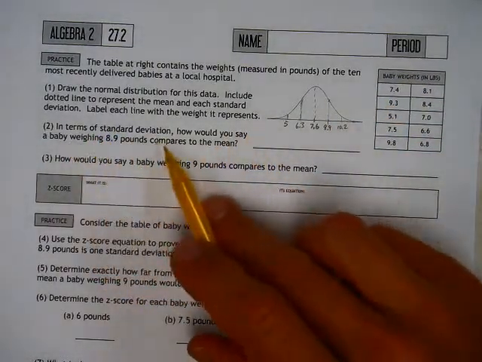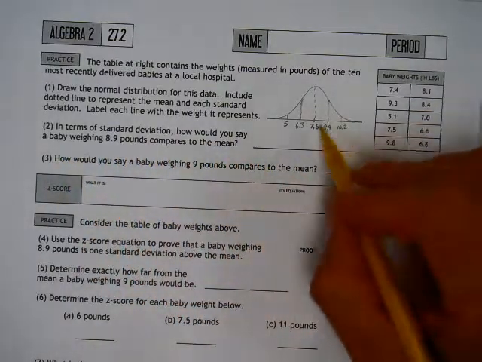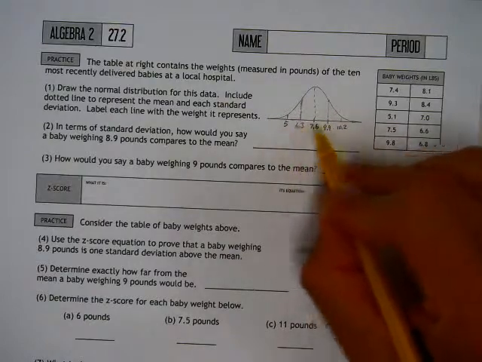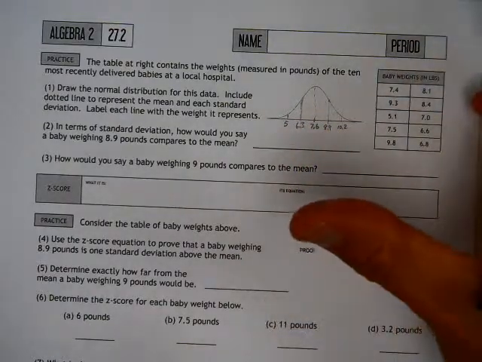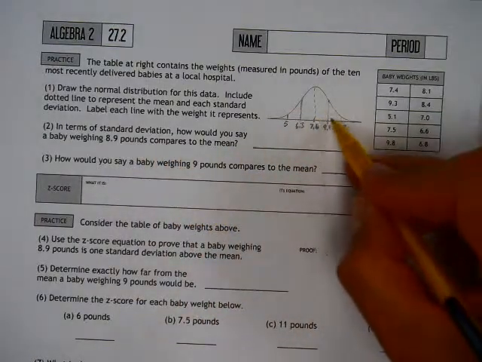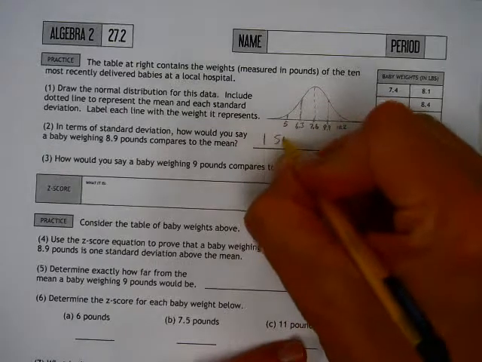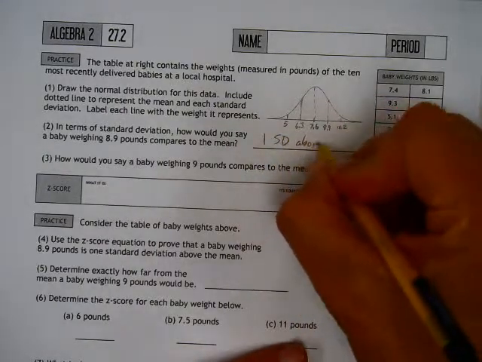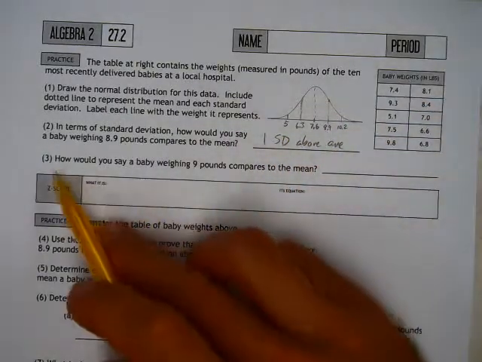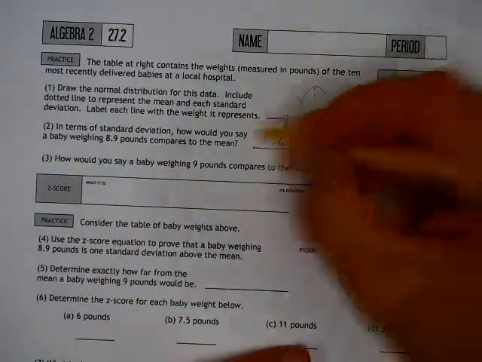Anyway, in terms of the standard deviation, how would you say a baby weighing 8.9 pounds compares to the mean? Well, 8.9, that triggers maybe 68% that falls within one standard deviation. But what it's asking for is how many standard deviations, how many measurements above average is it? Well, it's one standard deviation above average.